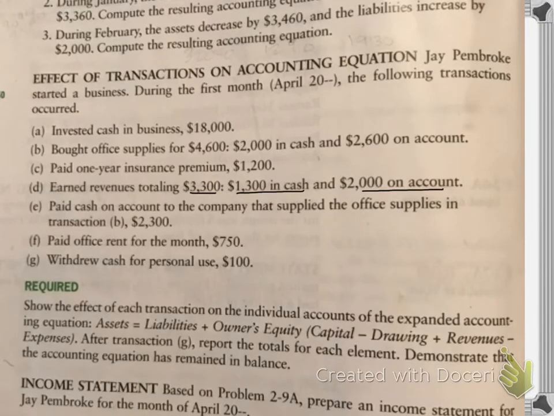E. Transaction E says pay cash on account to the company that supplied the office supplies in transaction B, $2,300. Okay, a big hint. If you see paid on account, you do not need the rest of this information.